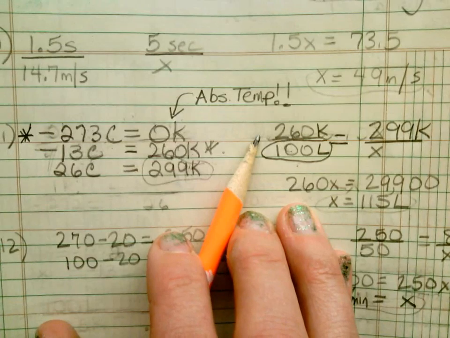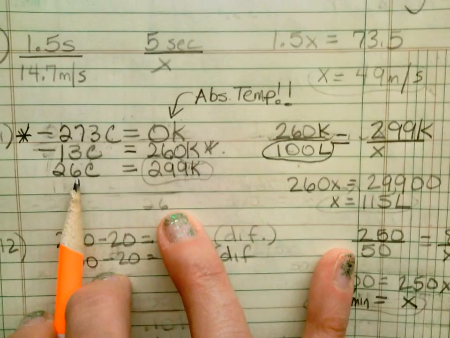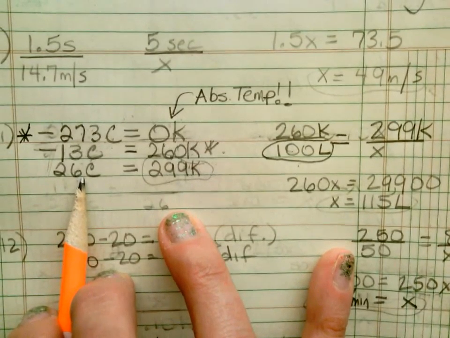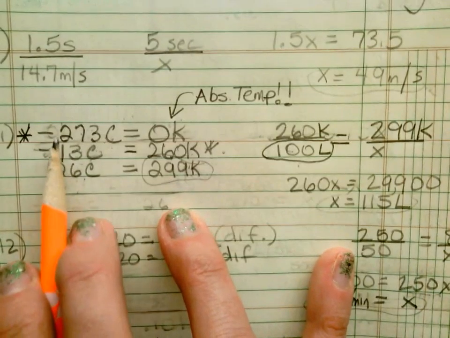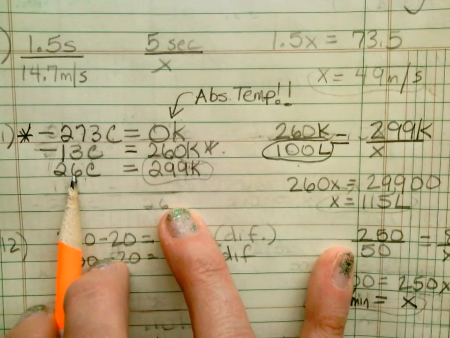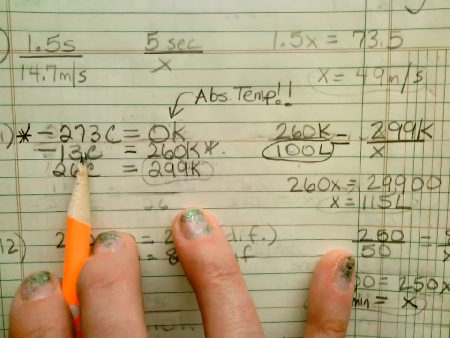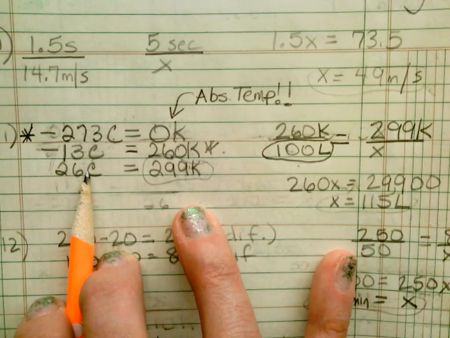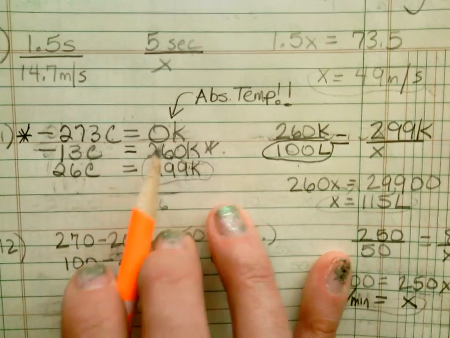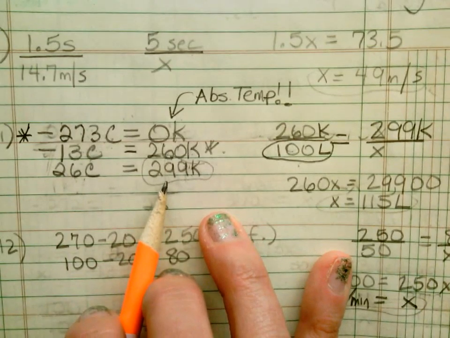What is its volume then at 26 Celsius? Again, I don't really care about Celsius, that just so happens to be what they're giving me, but in order to utilize the Celsius number, I have to convert it to Kelvin. So, from negative 13 to 26, I increased it by 39, so I had to do the same over here.